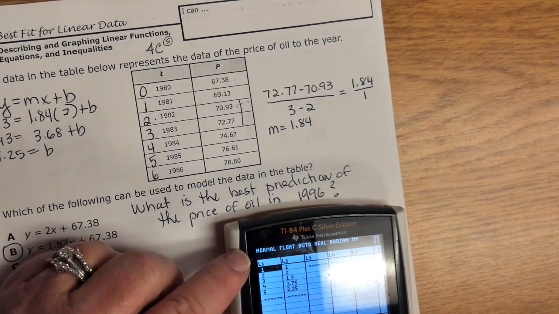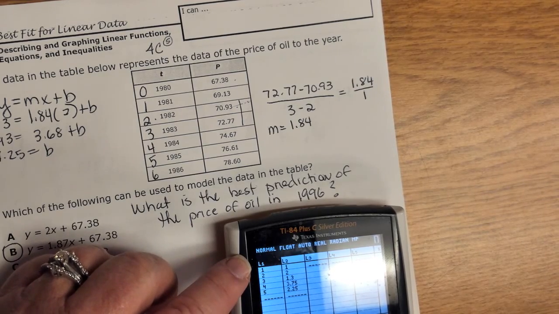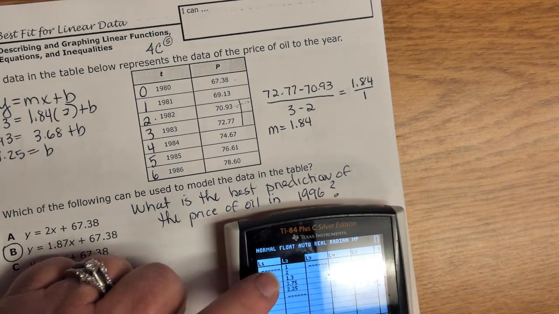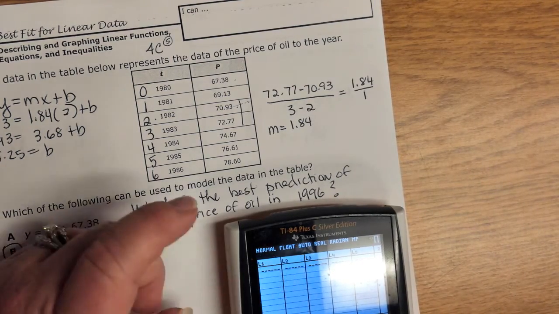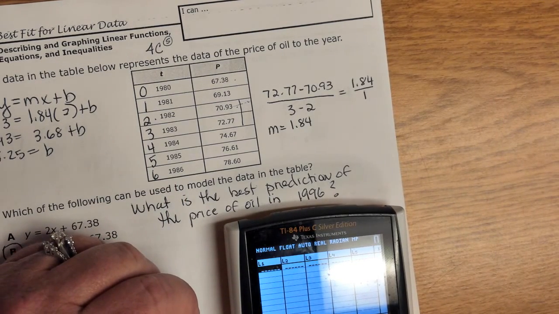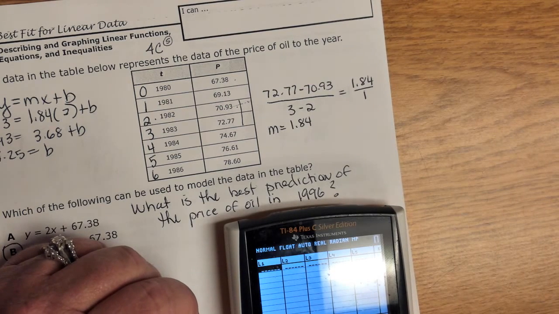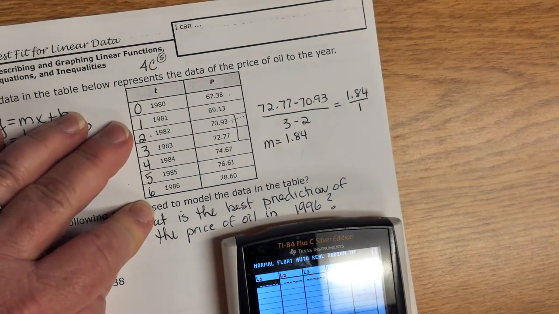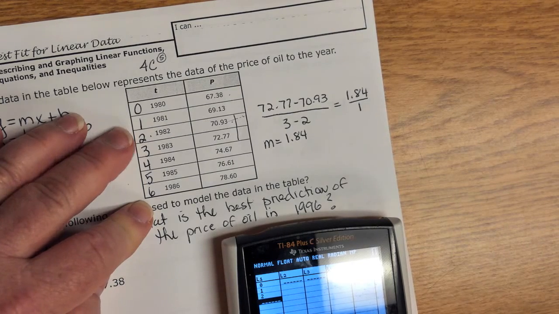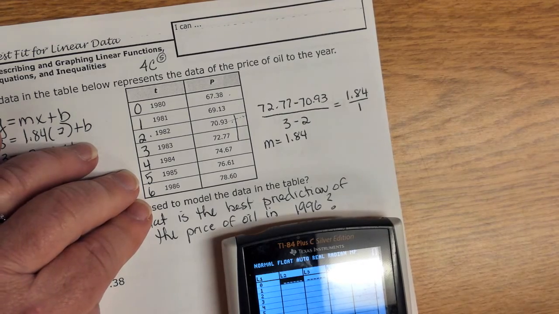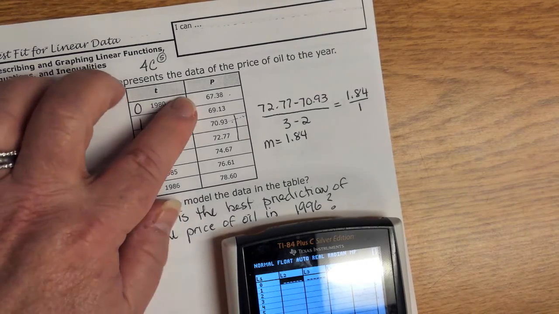So I'm going to come up here and I'm going to highlight L1. I'm going to hit clear and enter. It'll clear everything in the list. Do you see that? I'm going to go over to L2, highlight L2, hit clear and enter. It clears everything in that list. I'm going to come over to L1. Are you doing this with us, Dean? Because if you aren't, you're going to be lost. Okay? I'm going to put these in 0 to 6. Okay? So I've got 0, enter, 1, enter, 2, enter, 3, enter, 4, enter, 5, enter, 6, enter. I'm going to come over and put my L2s in, which is 67.